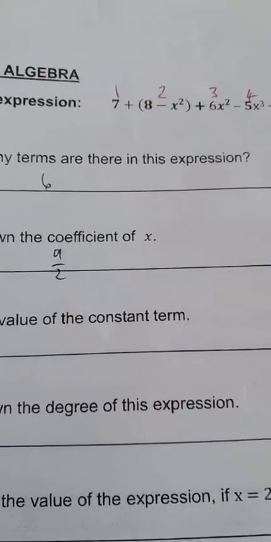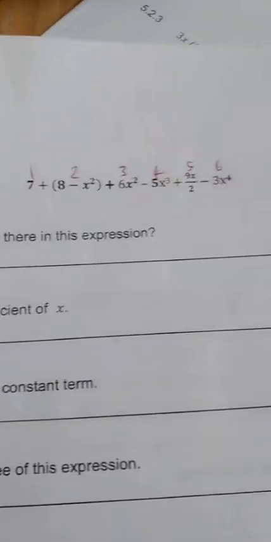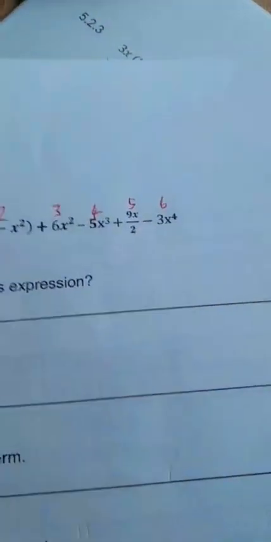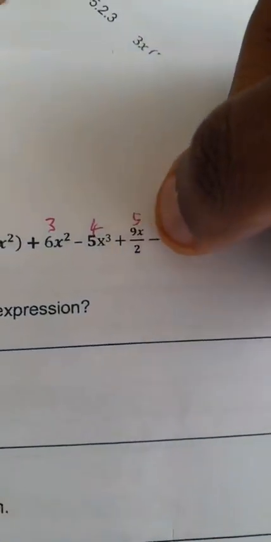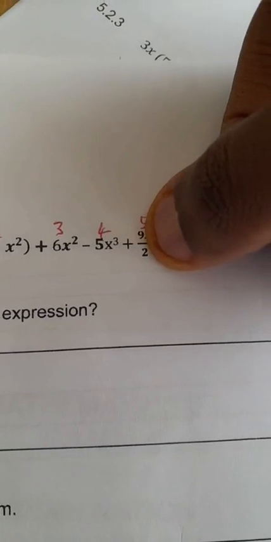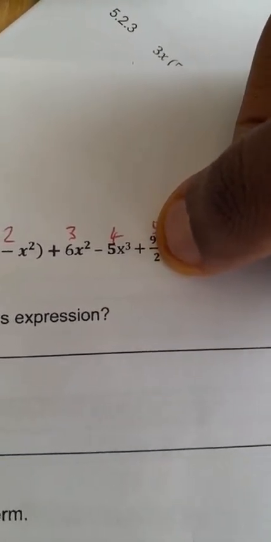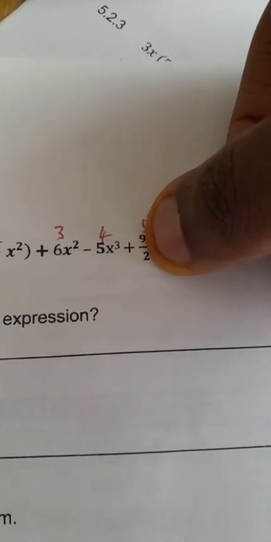Who's following me here? I'm going to repeat this. The coefficient of x is everything combined with the identified variable. So it's like you say goodbye to the x, and then what do you have? 9 over 2. So that's the coefficient of x.